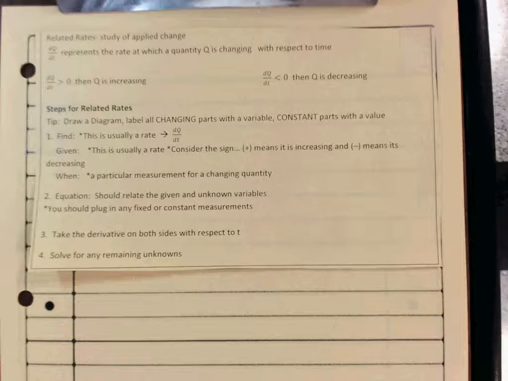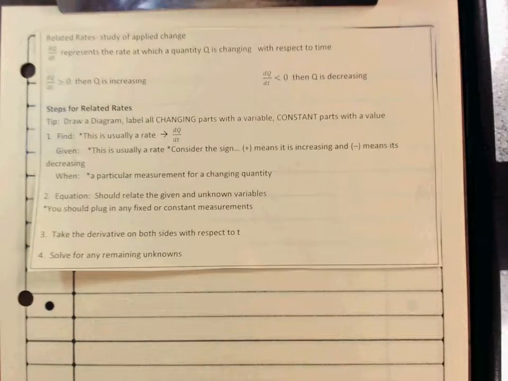You can title it, guys, related rates. But it already kind of says that at the top of your yellow sheet.